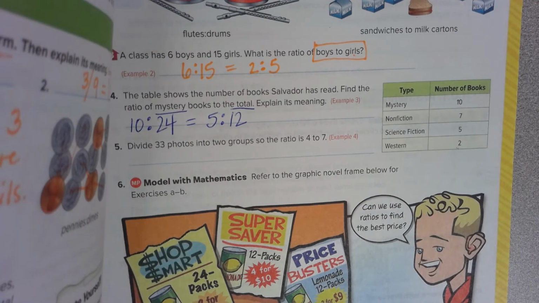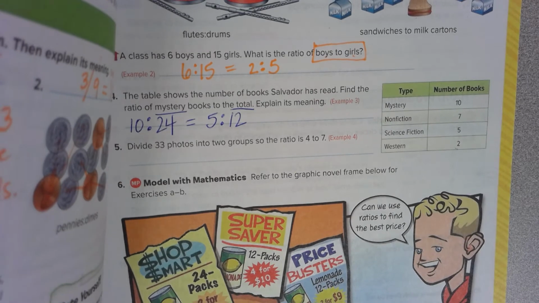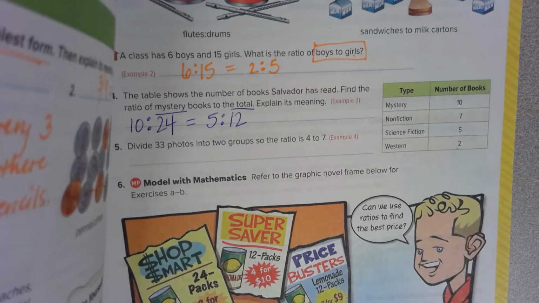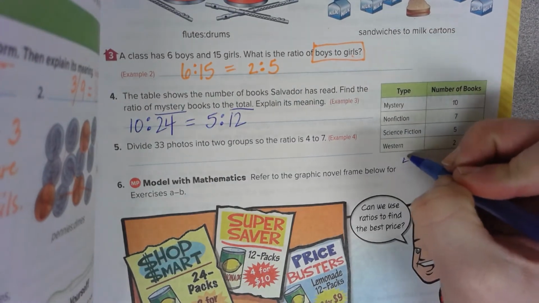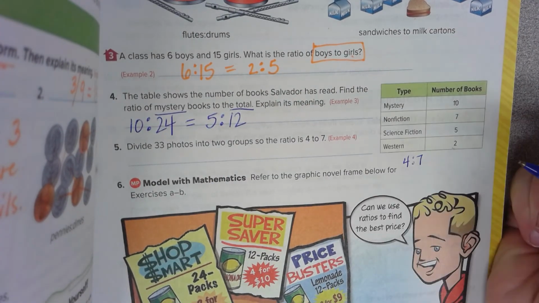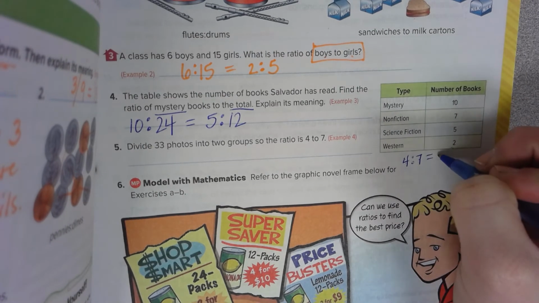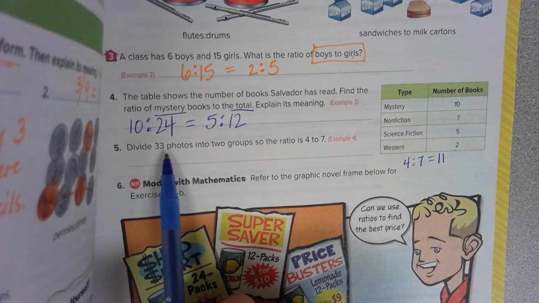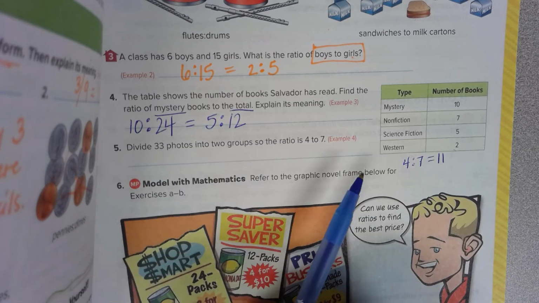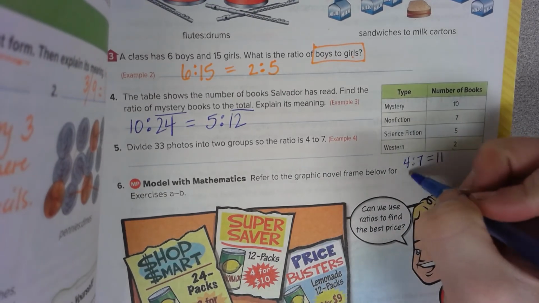This is exactly like the other problem that we just solved at the bottom of page 22. So we're starting off with our original, I'll write it over here. Our original ratio, 4 to 7. When we add these together, we get 11. Okay? We have 33 total photos that we need to somehow figure out a ratio for. So let's count up by multiples. So I'll make sure I add these correctly this time.